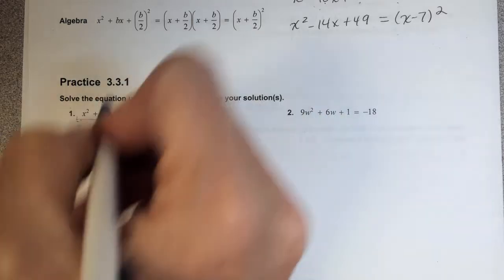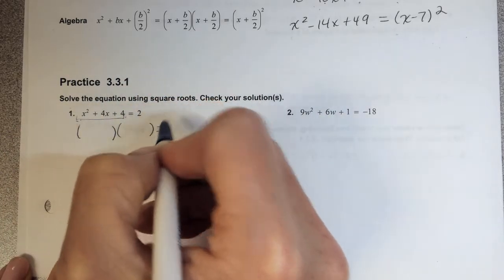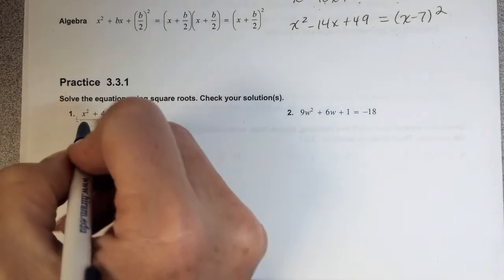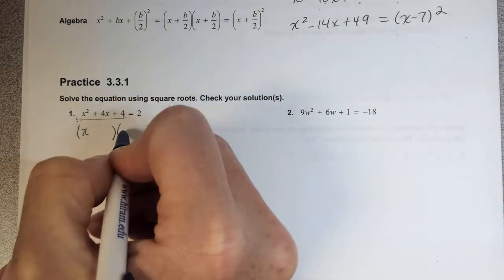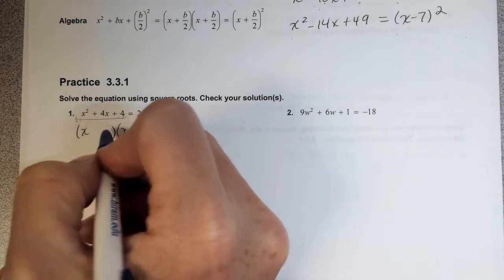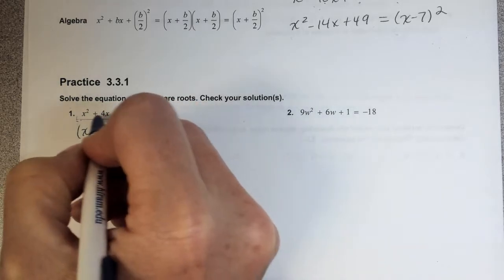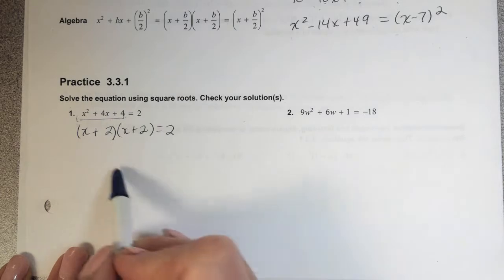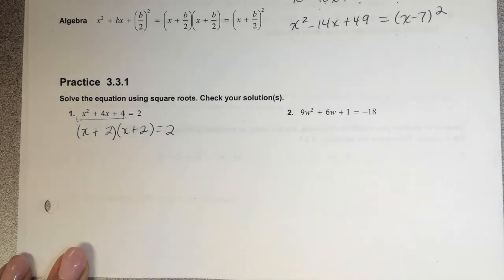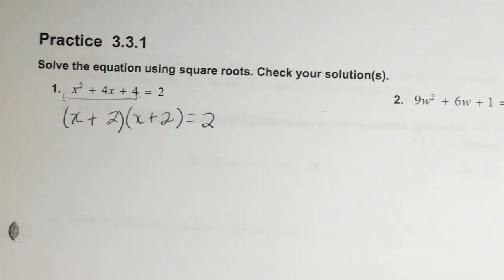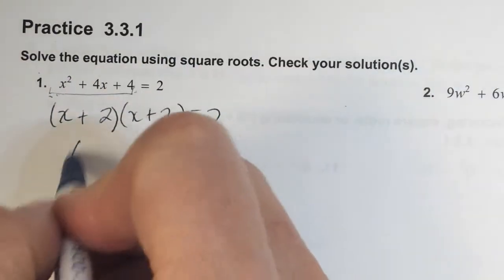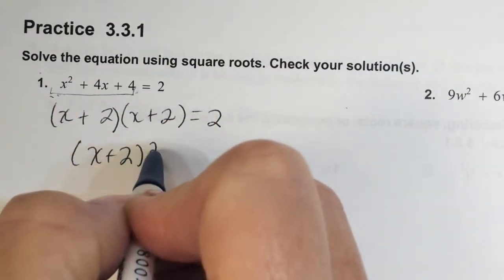If you need to write it all out, you can. Let me show you writing it all out. What times what is x squared? x and x. What times what is 4? 2 and 2. I need a plus and a plus to get the positive 4x. Well, now I want to write another name for this. So another name for x plus 2 times x plus 2 is x plus 2 quantity squared.